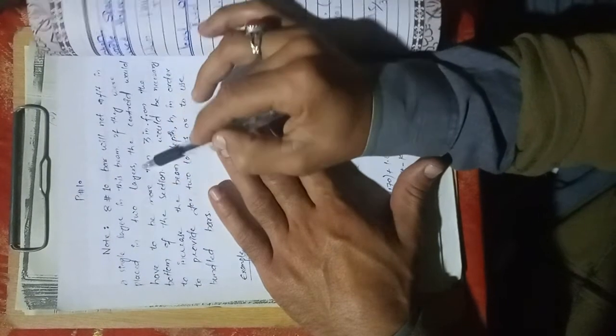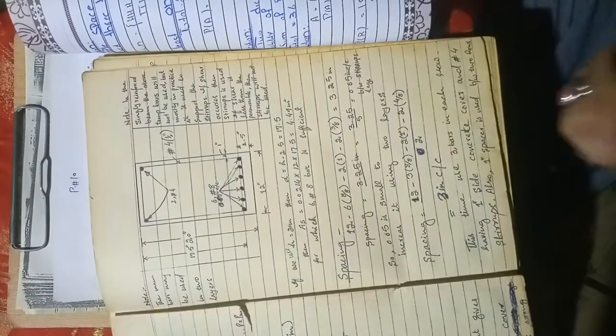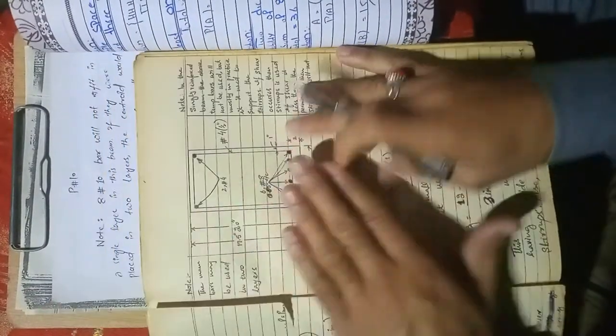If they were placed in two layers, the centroid would have to be more than 3 inches from the bottom of the section. It would be necessary to check the arrangement. This is also important from your practical point of view. For your practical design, let me share this example with you.